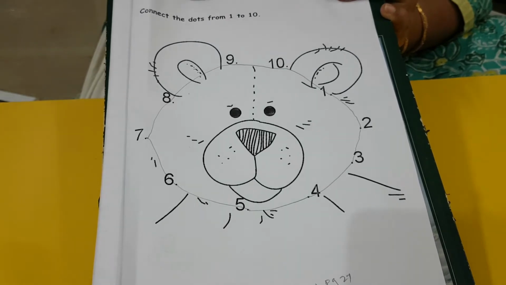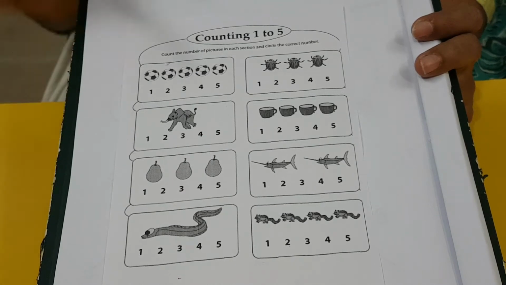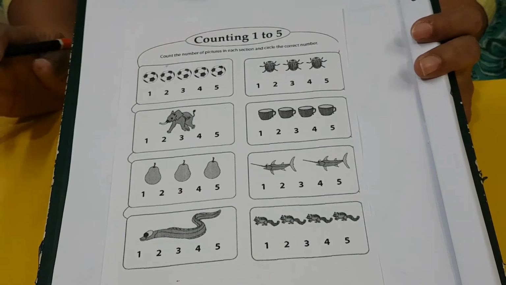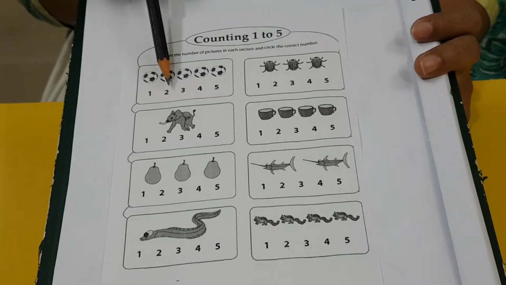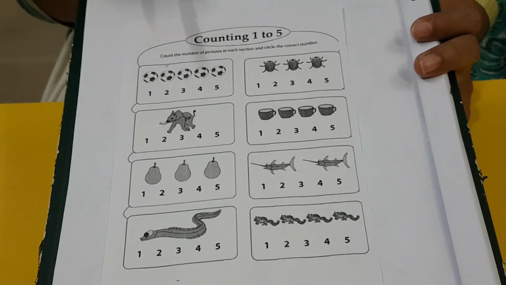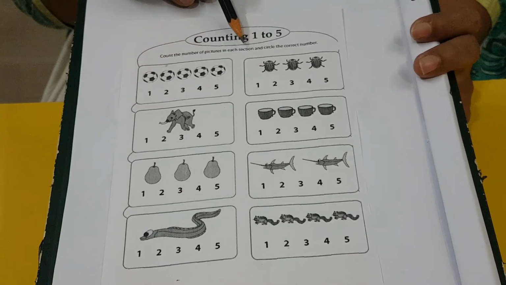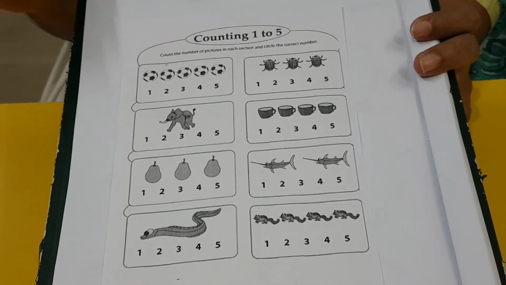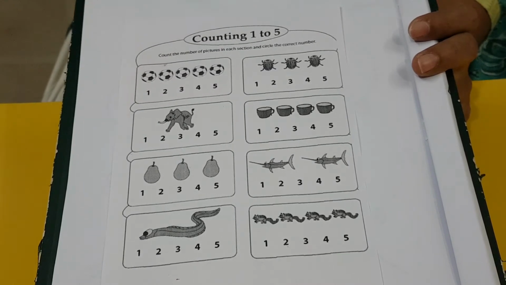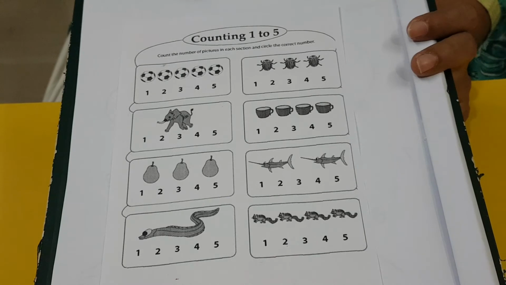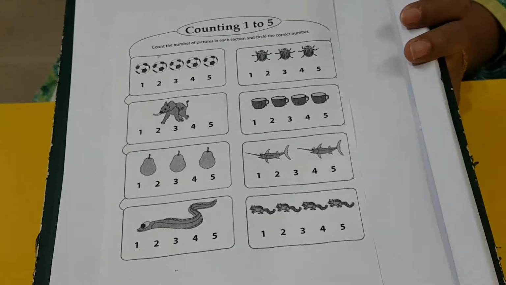We'll move to page number 27. Page number 27, you have counting from 1 to 5 only. Now you already know how to identify 1, 2, 3, 4, 5. In each of these boxes, I want you to count the object and circle the correct number. For example, let's do the football. Let's see how many footballs are there.